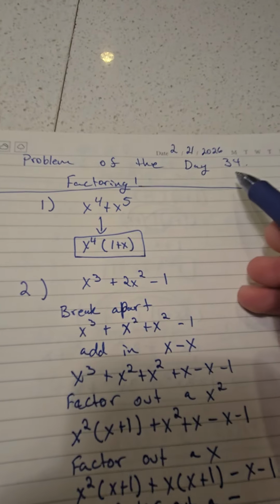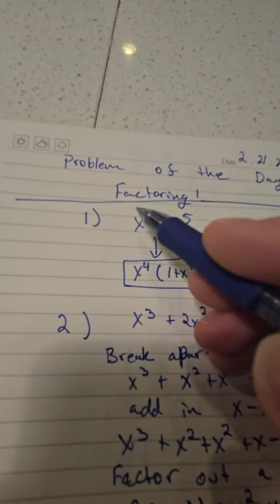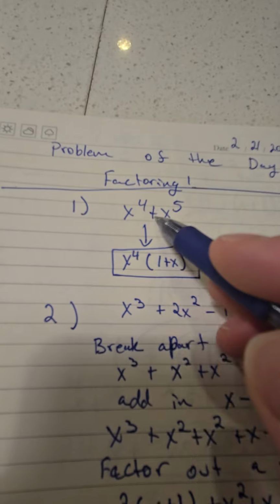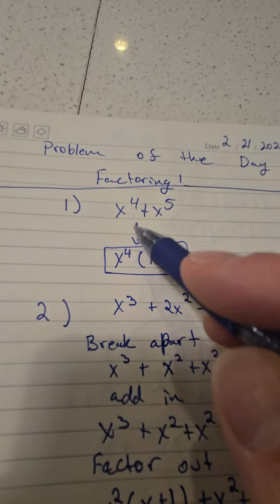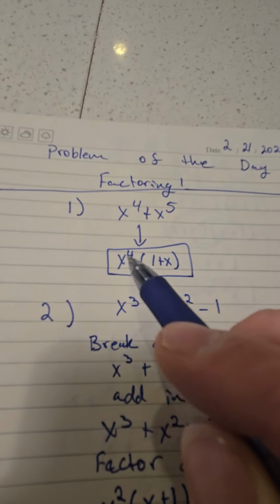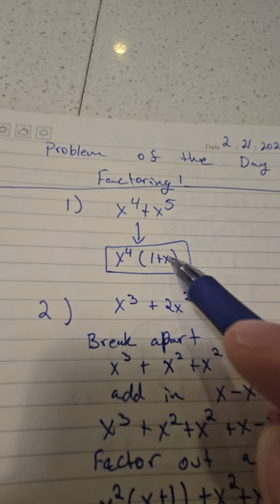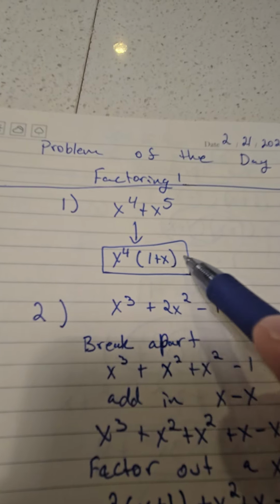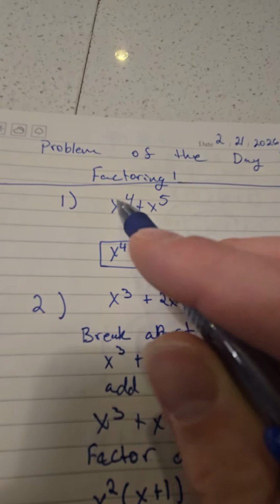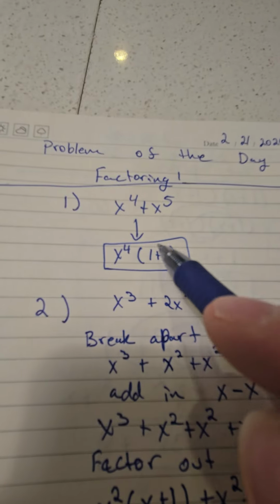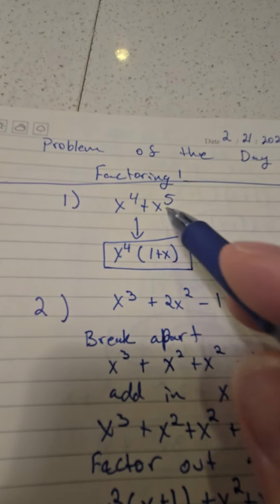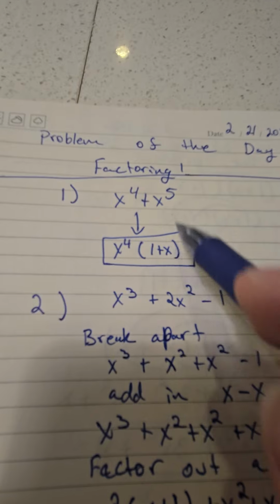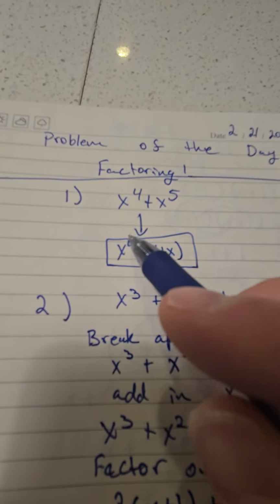Problem of the day 34, factoring. So the first problem is x to the fourth plus x to the fifth, so we can factor out an x to the fourth. So then we get x to the fourth times 1 plus x. See how we took 4 out here and 4 out there. So the 1 was this, and then the x is this. And then we took that x to the fourth out.